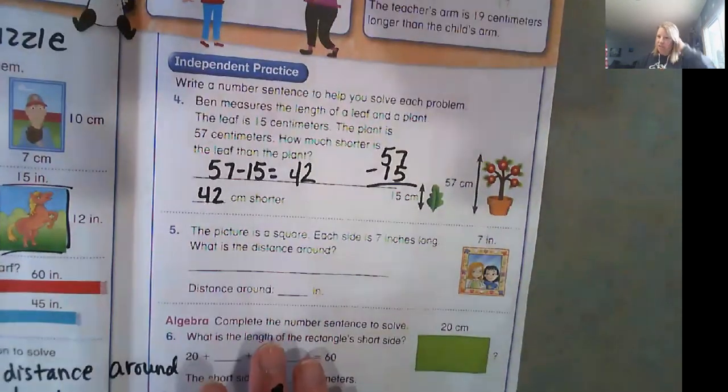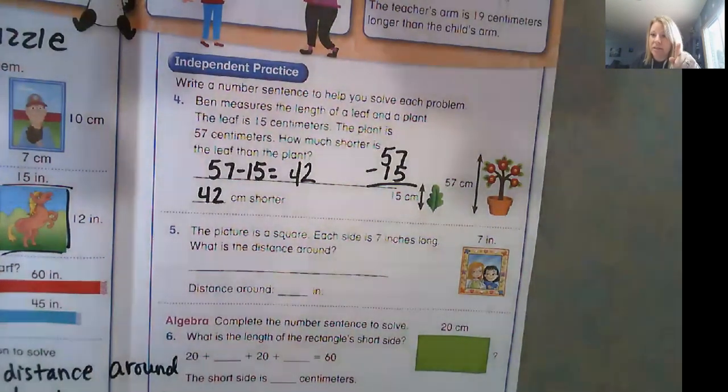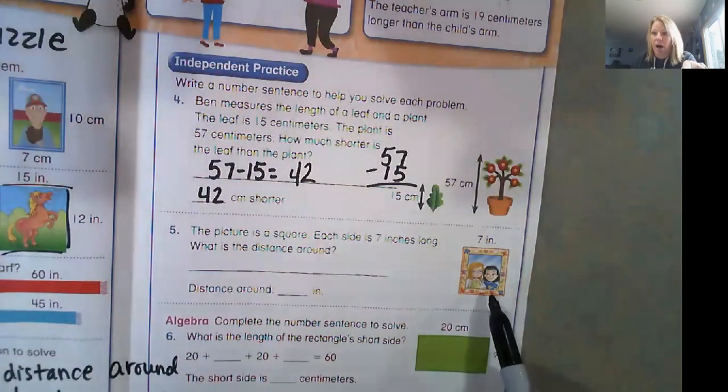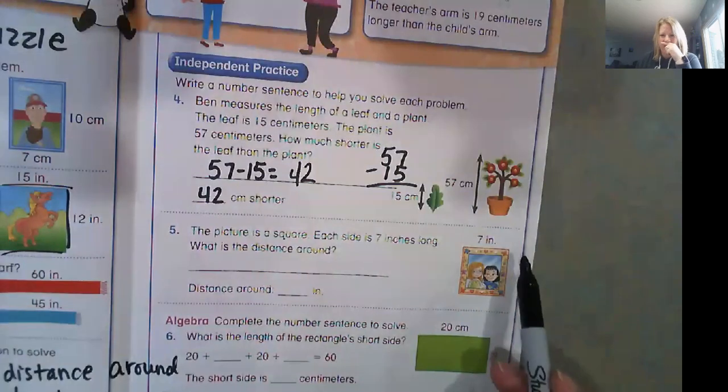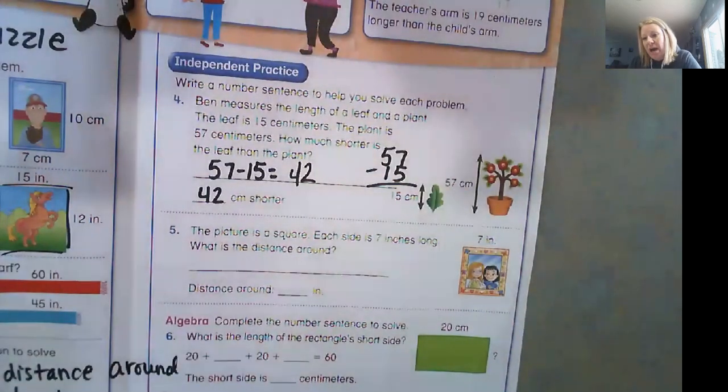5. The picture is a square. Each side is 7 inches long. What is the distance around? Okay, so this one is tricky, perhaps. It's a square, and they only give me one number. Now, if I have a square, you know what?